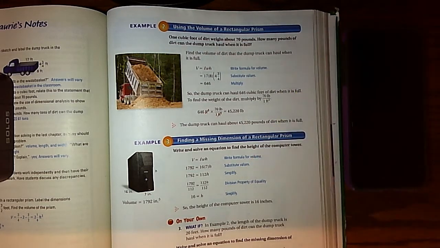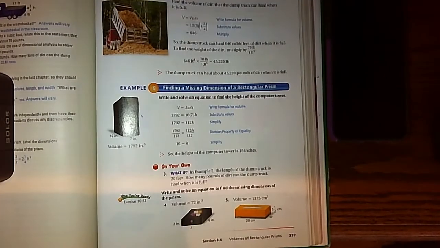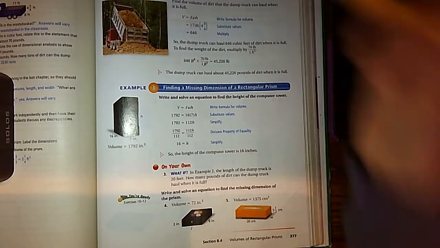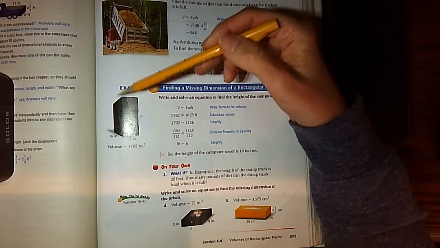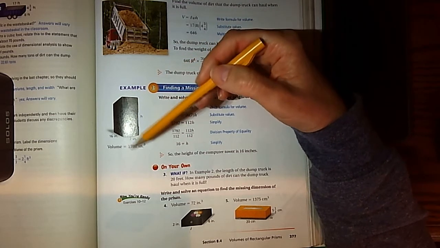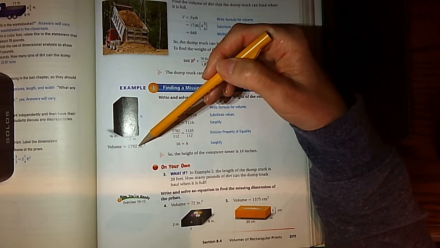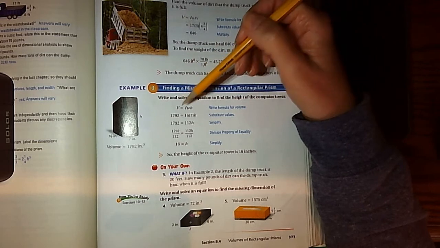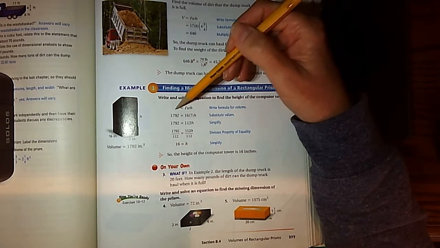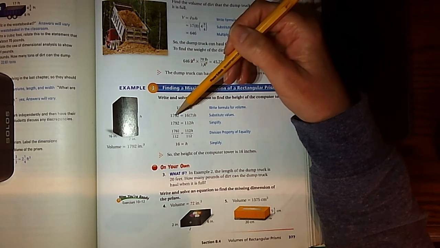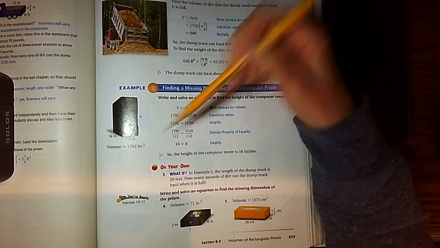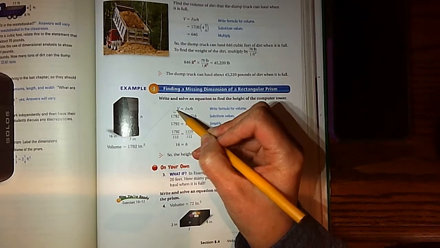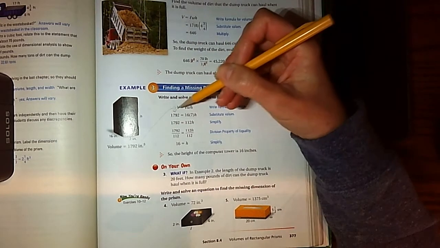All right, now example 3, finding missing dimensions of a rectangular prism. Here, this is a computer tower. They're telling you the whole volume is 1,792 inches cubed, but we don't know the height. So copy your formula down. Volume equals length times width times height. Plug in what you know, where you know it. This time I know my volume, so that's going to go in for my V.